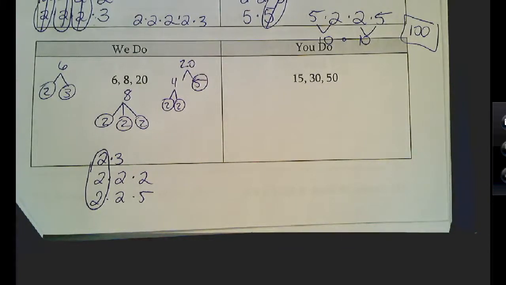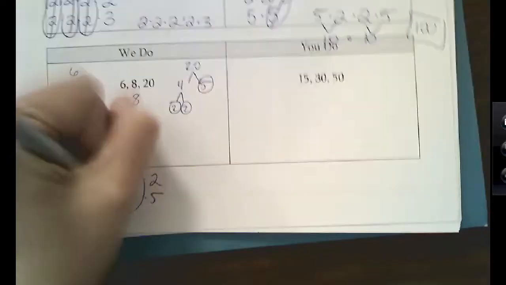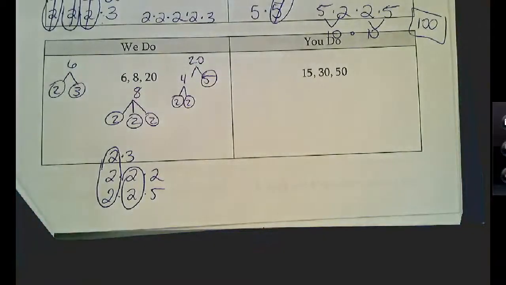Now, here's the thing with LCM. When you go to circle, it doesn't have to be in all 3 of the lists. If it's in 2 of the lists, it can get circled. So is there anything that's in 2 of the lists? 2, right? So go ahead and circle that other 2. Is there anything else that's in 2 of the lists? No. All right, so let's see.